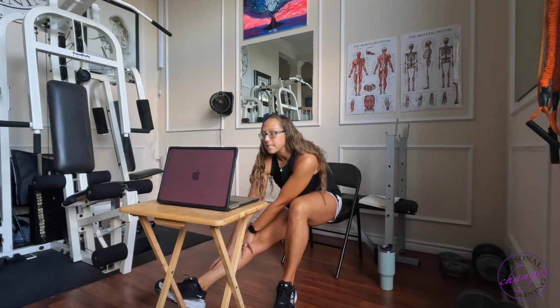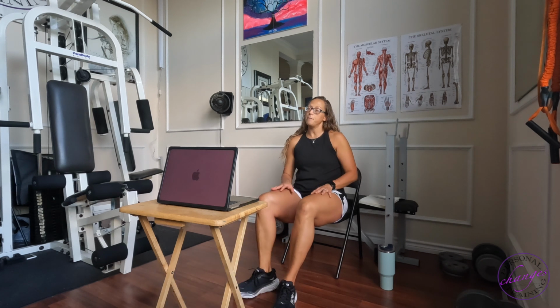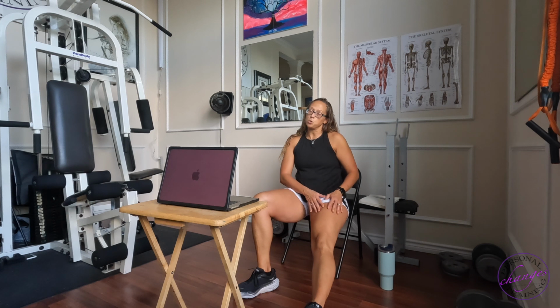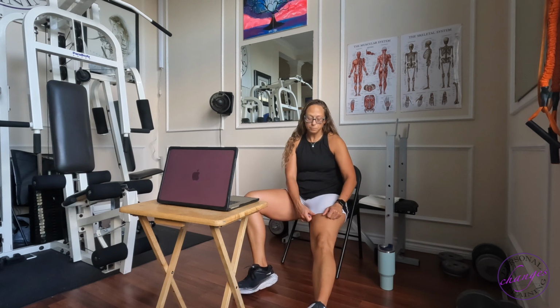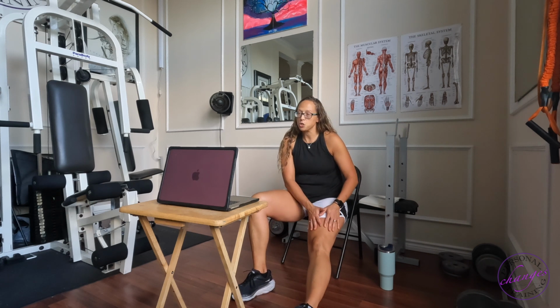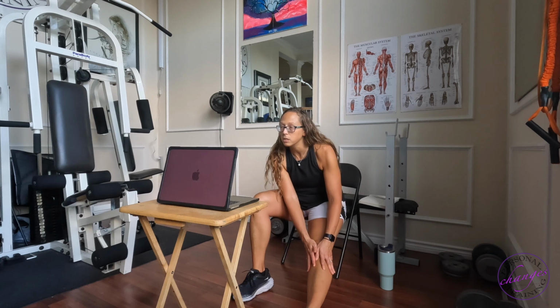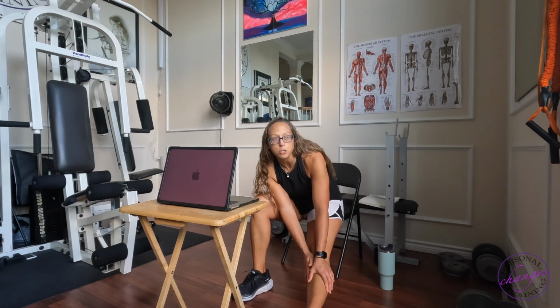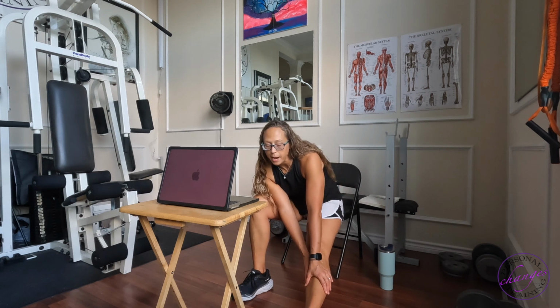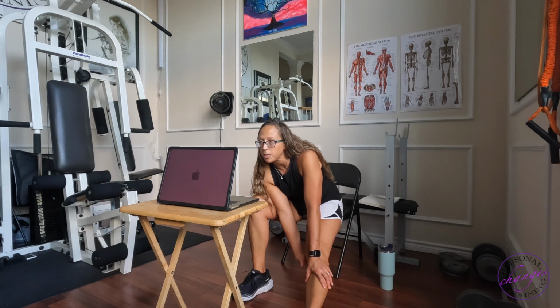Go ahead and release it. And then let's get that other leg. So straighten out your other leg. Hands on your leg and just slide down, again keeping your back straight. You can push down in your heel a little bit and feel that stretch.